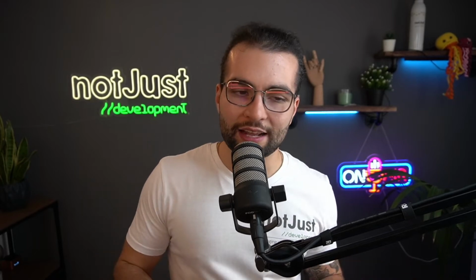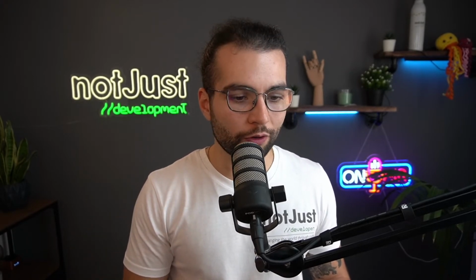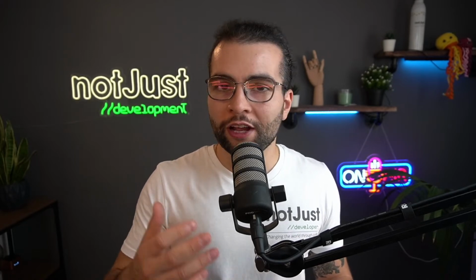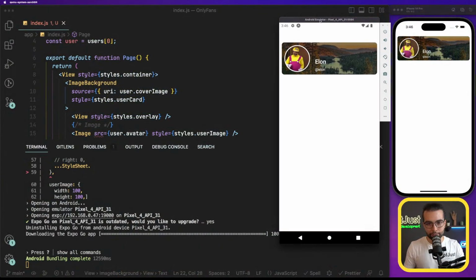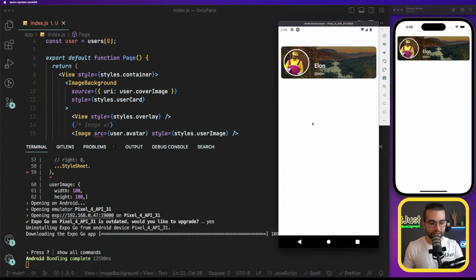Make sure you understand pretty well the technology you're working with, for example, React Native, React.js, and so on. And once you're comfortable with JavaScript, then you can go ahead and start working with TypeScript. But at some point, you will have to make this switch. And regarding Android, I just ran the application on Android, and it runs without any issues.